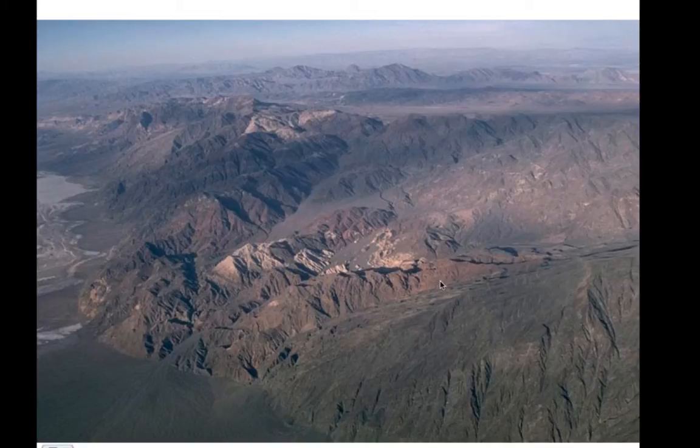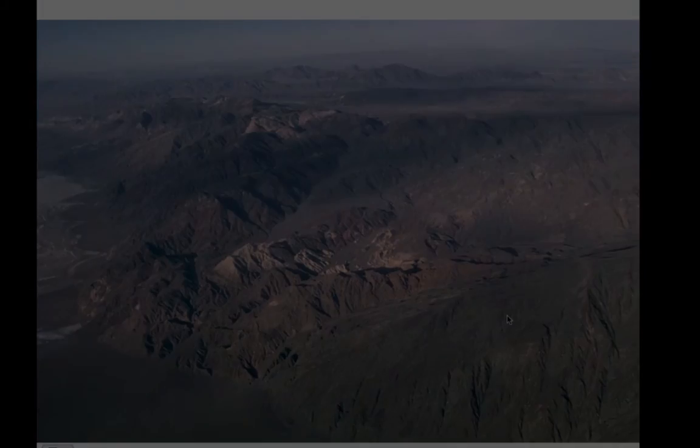Again, the turtlebacks right here. So again, we're stripping away, exposing that Precambrian basement. Well, let's stop here.